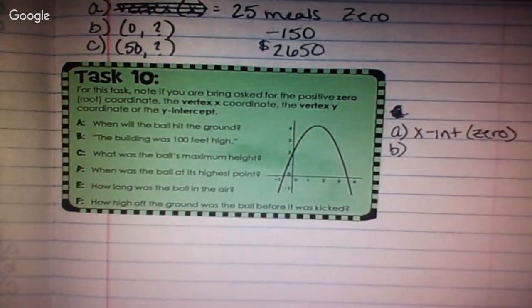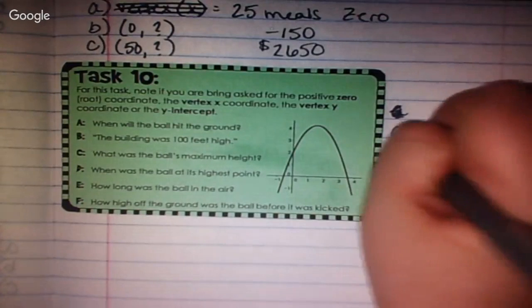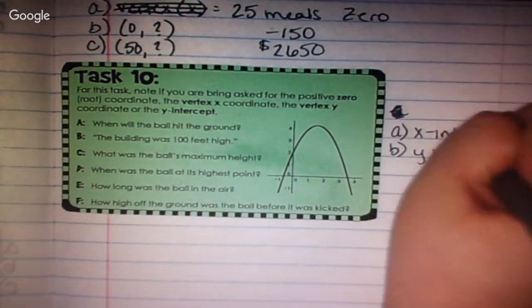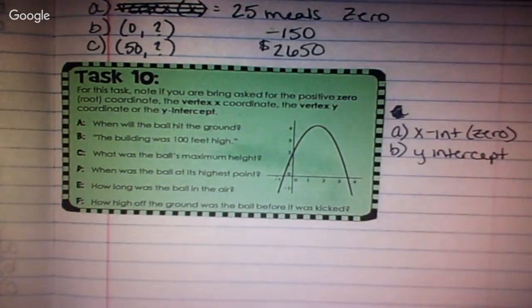If I want to know the building was 100 feet high. The Y value is the vertex? It just told you what the building was. The building was 100 feet high. Ain't that something they gave you? This is going to be your Y-intercept. Think about it.